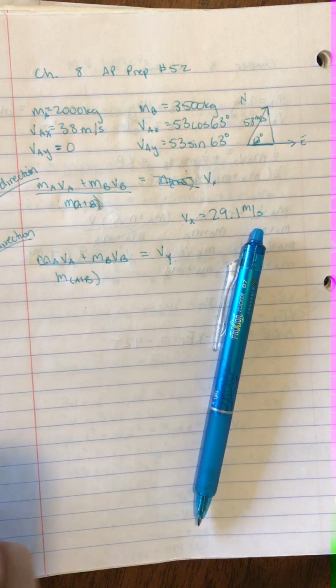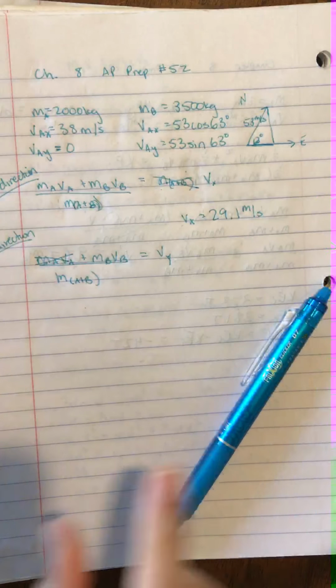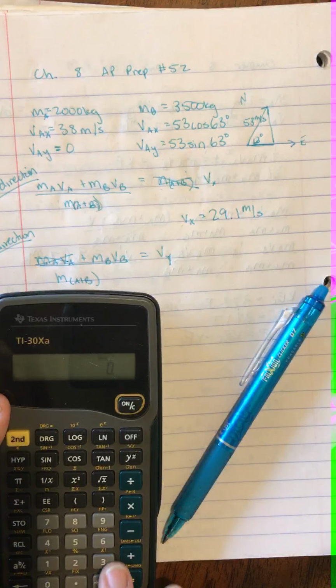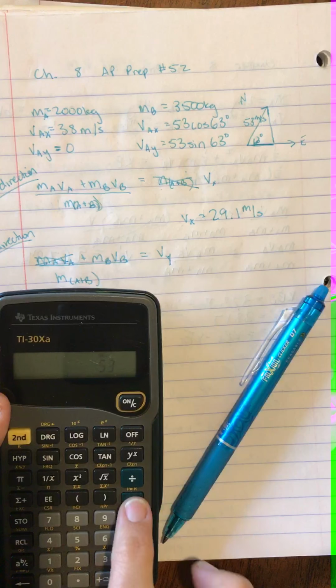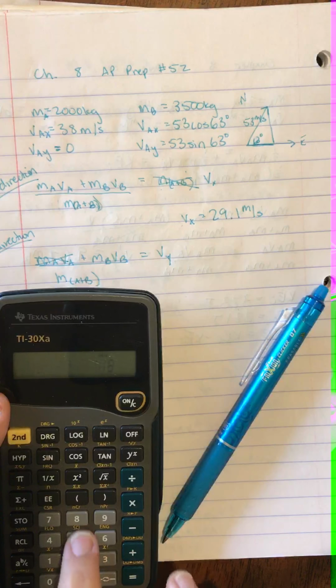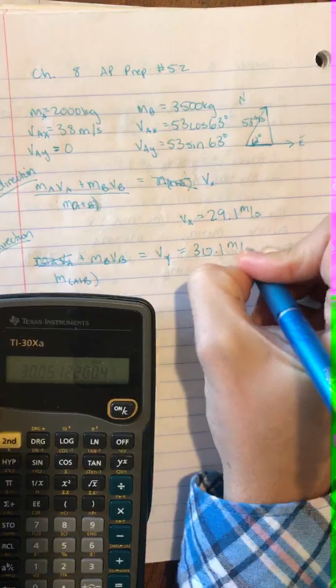So we've got 2,000 times 0, so that one's just going to go away, plus 3,500 times 53 times sine of 63, divided by 5,500 again. So that's going to give us 30.1 meters per second.